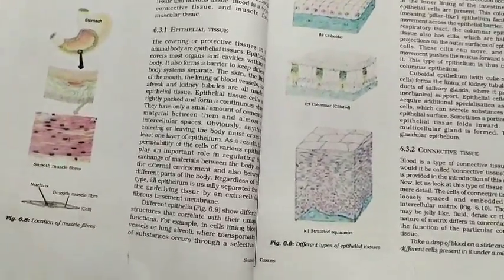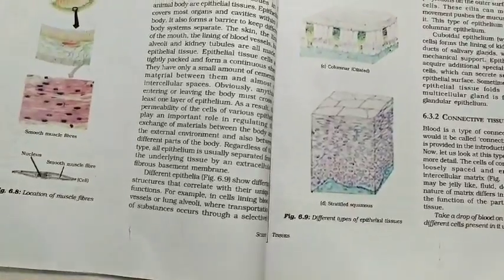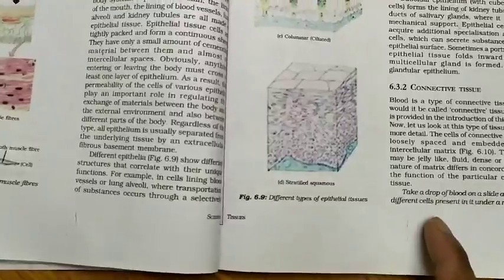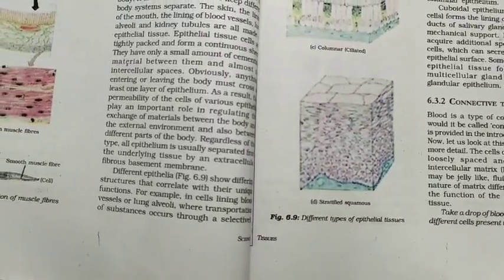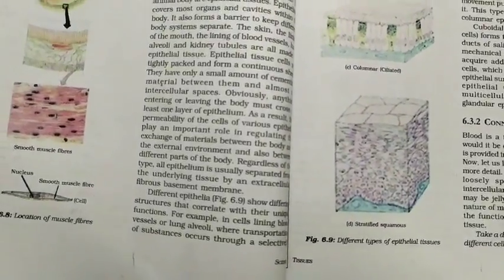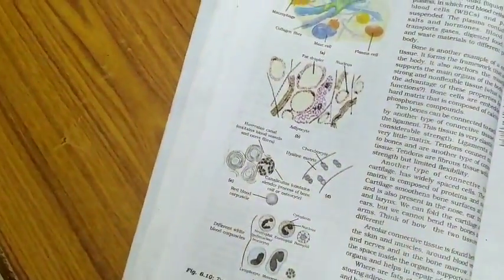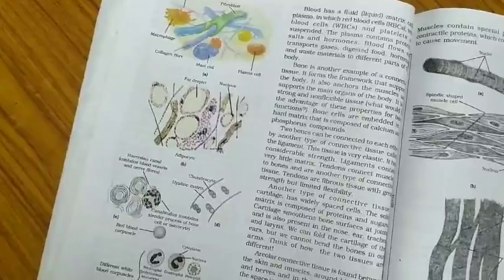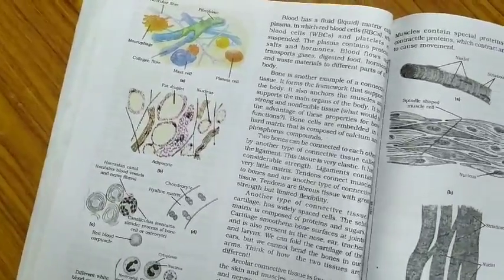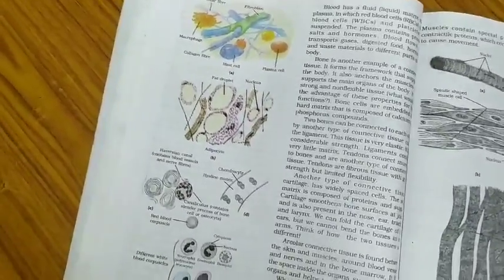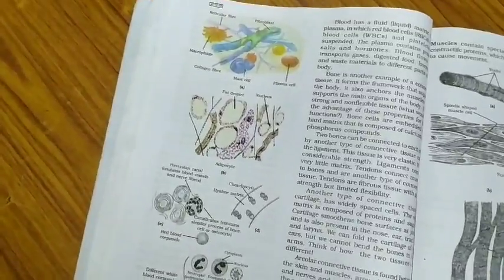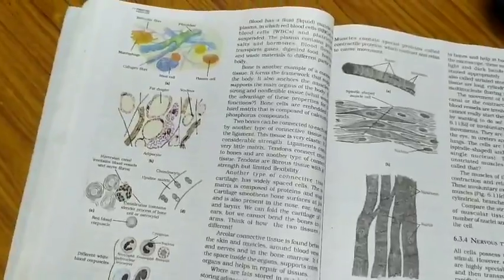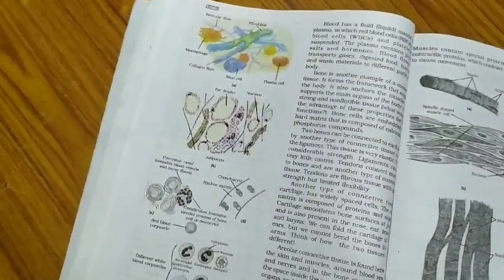Then second is the connective tissue. Blood is a type of connective tissue. Take a drop of blood on a slide and observe the different cells present under the microscope. Blood has a fluid-like liquid matrix called plasma, in which red blood cells, white blood cells, and blood platelets are present.